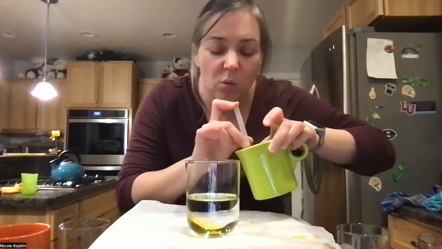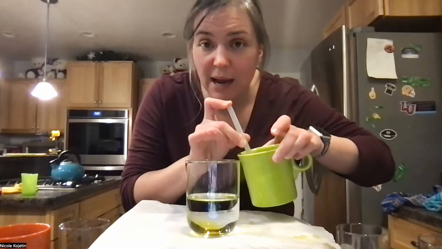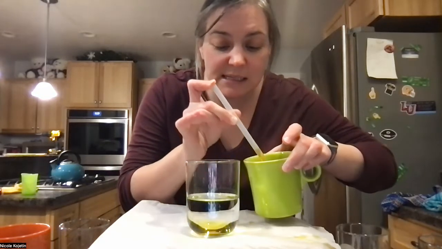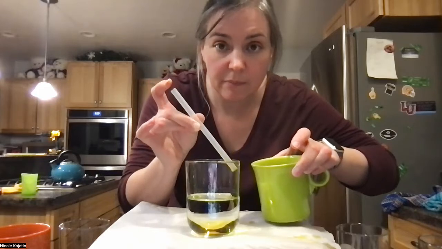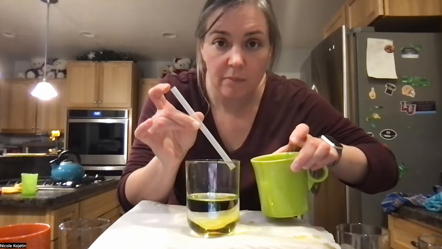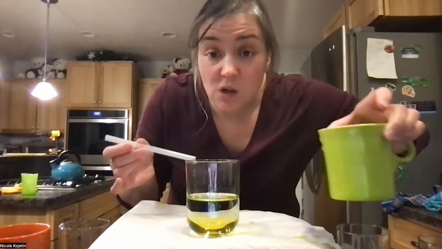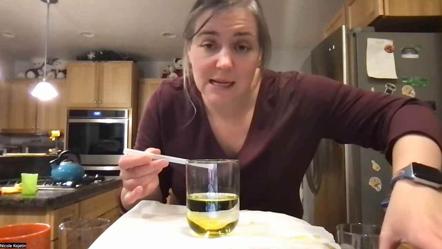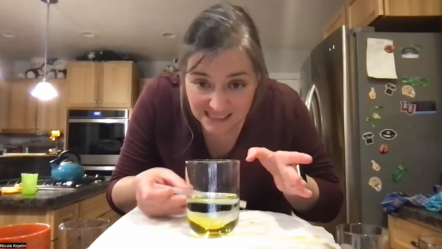Now wait a minute. We know that hot should rise, right? What's affecting this so that it sinks? Right, because there's salt in it, it's more dense, it has more particles in it, making it sink.